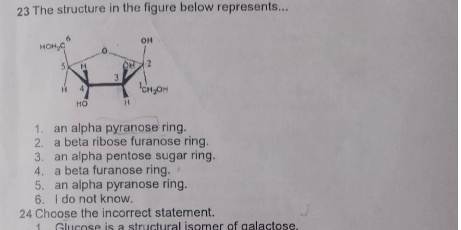So for a beta furanose ring. A beta furanose ring. So for a beta furanose ring, yeah. It's a furanose ring since we have 5 sides and we have OH facing upward here on carbon number 2. An alpha pyranose ring.